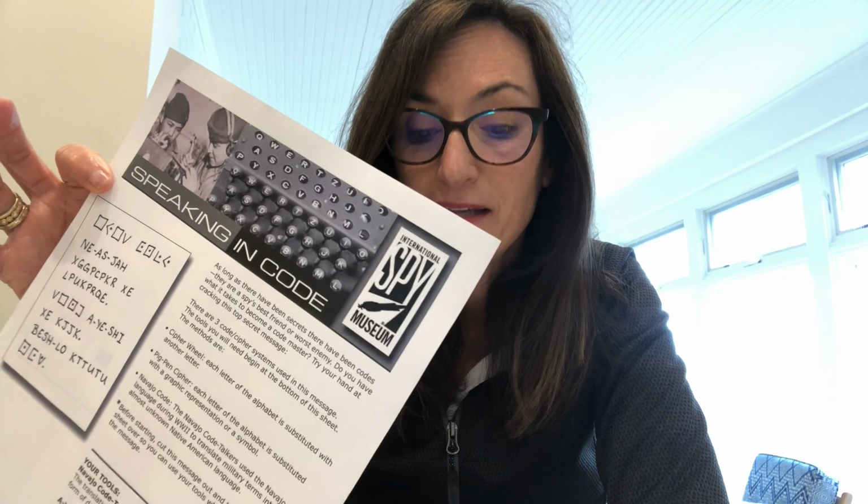And on that worksheet, there are other ways of coding messages, like Pigpen and Navajo code and some others that you can try out as well.